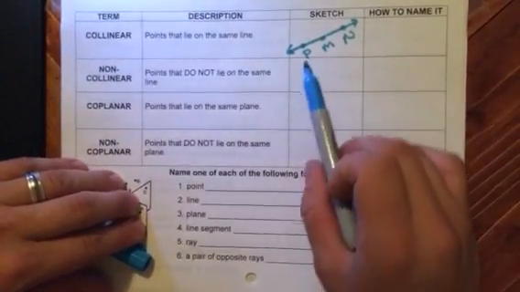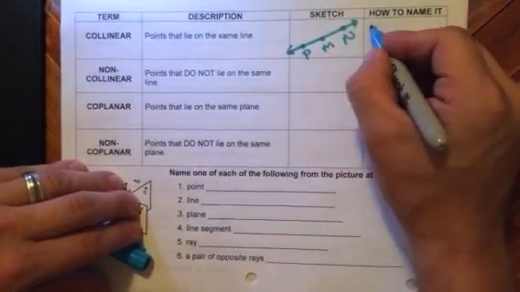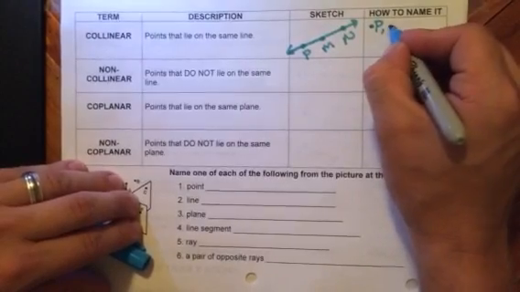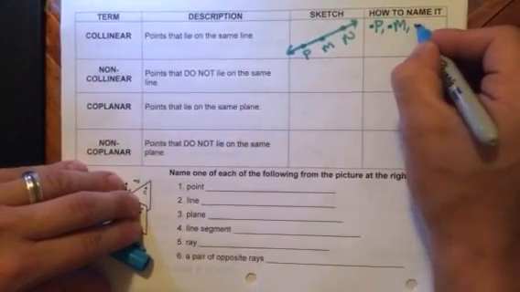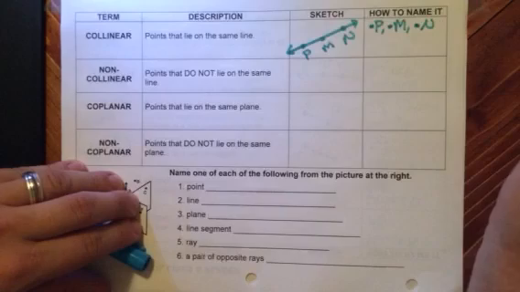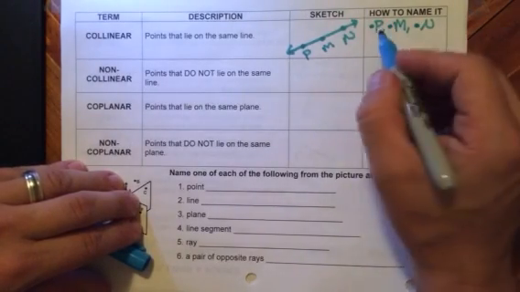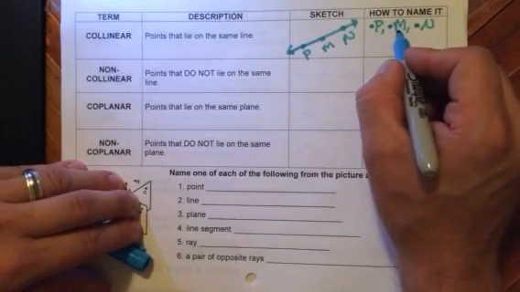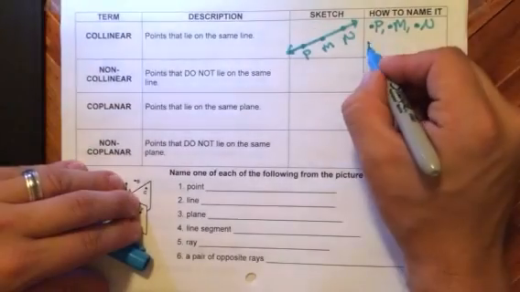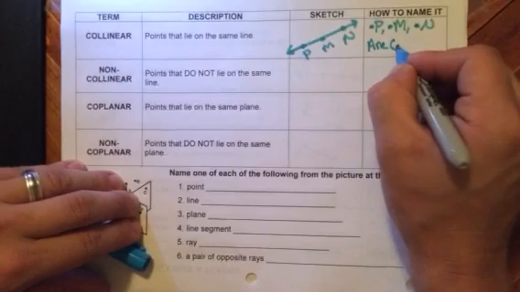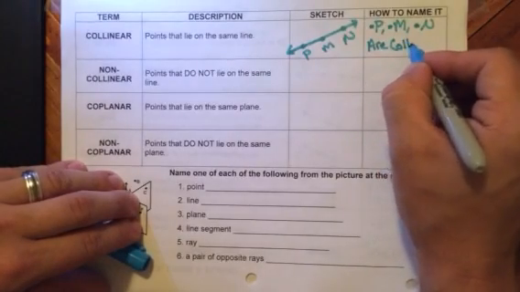So right now I could say that points P, point M, and point N not only make a pair of opposite rays, but point M, point N, and point P are collinear.